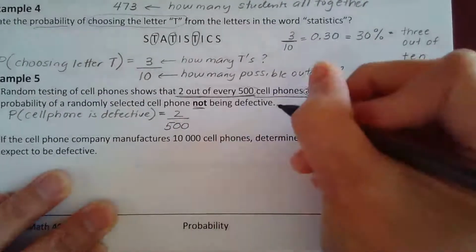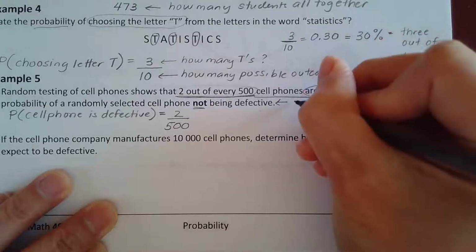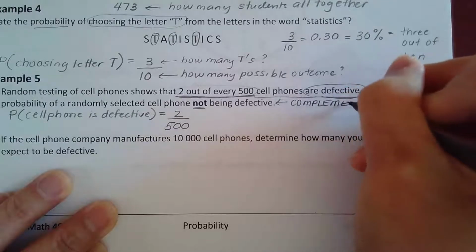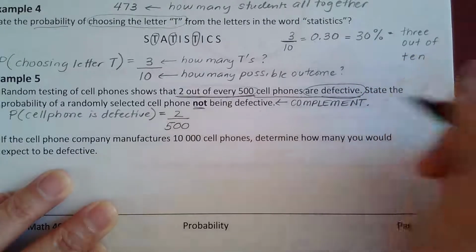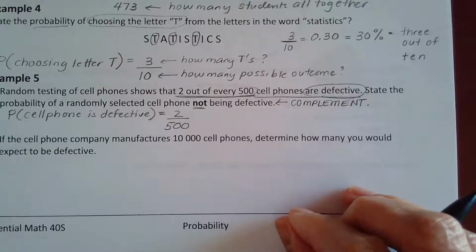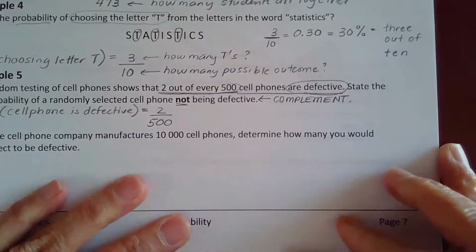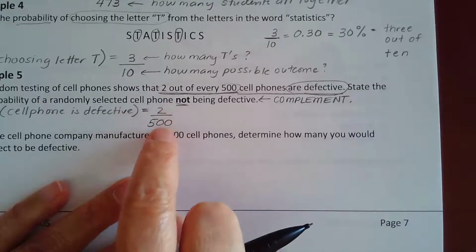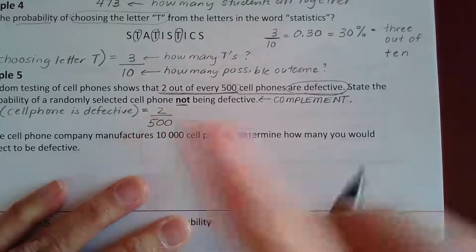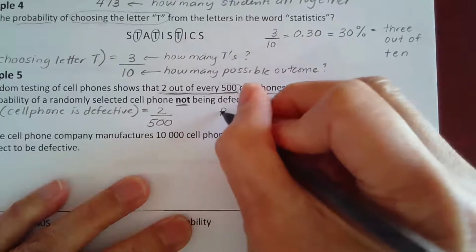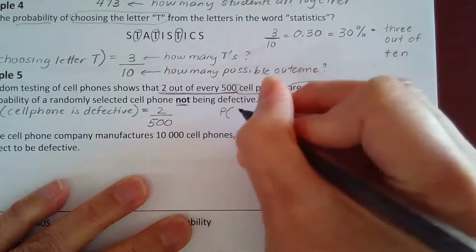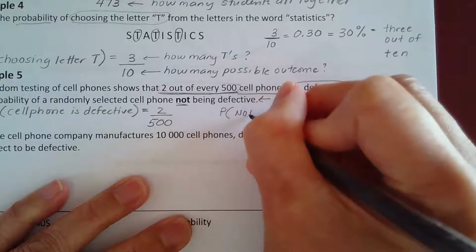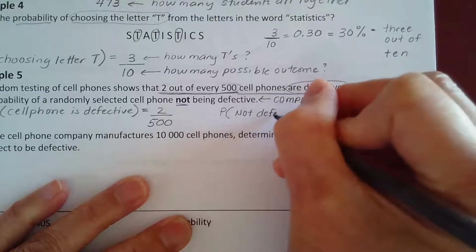So this is the complement of the probability. If there are 2 that are defective out of everything, what is the probability that the cell phone is not defective?